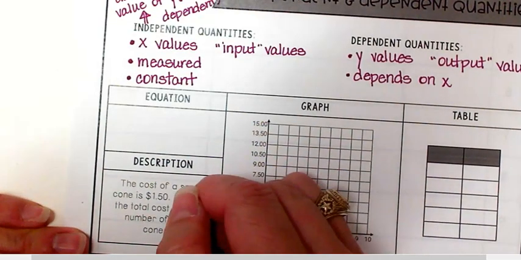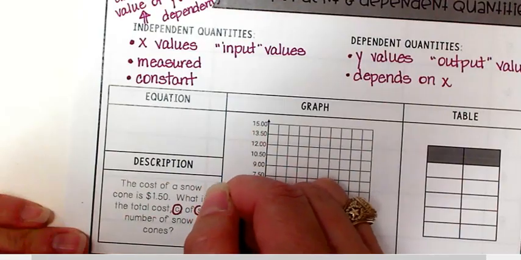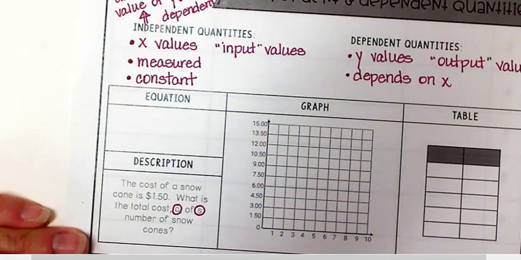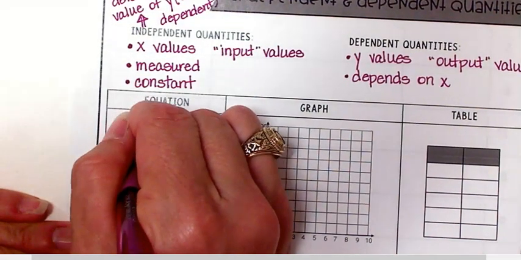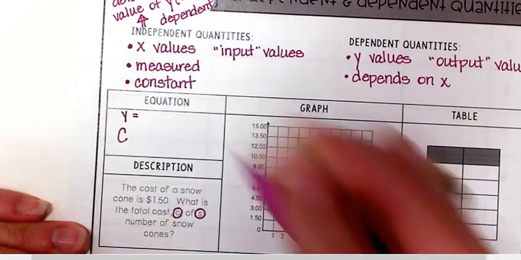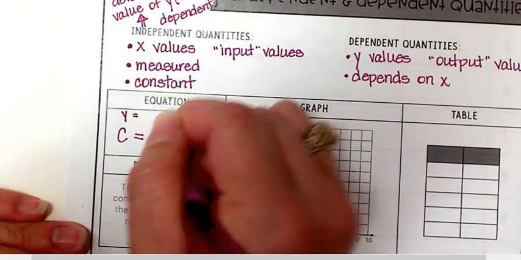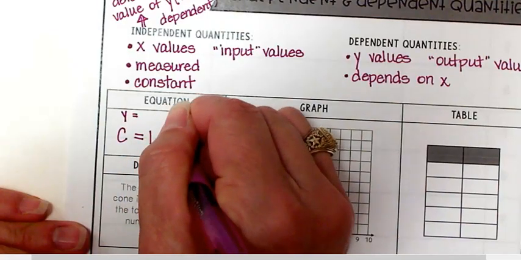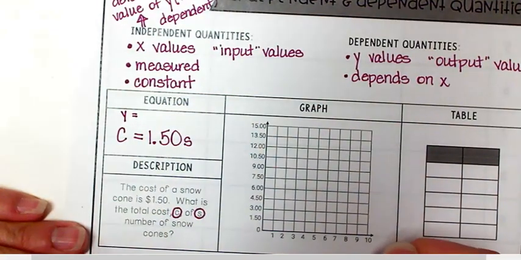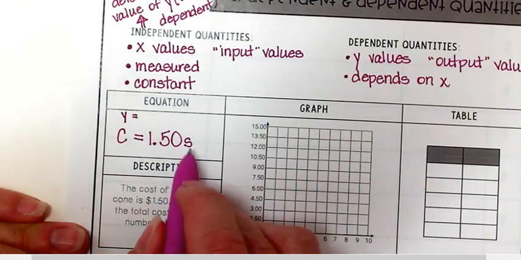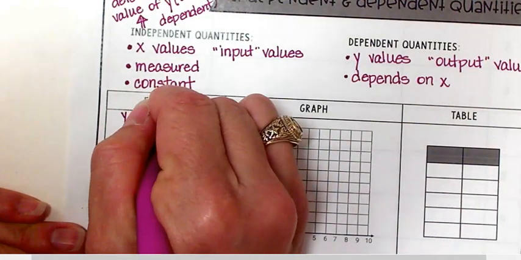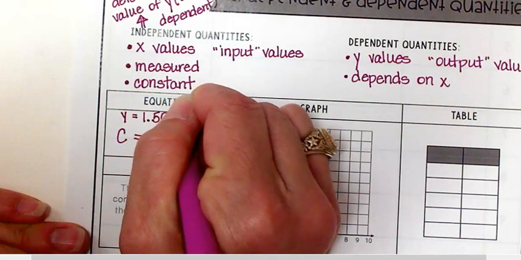So we're going to look at our 2 variables, okay? And we're going to do a little thinking. And I'm thinking, you know what? They've told me that 1 snow cone costs $1.50. So the total cost is my y, okay? My cost is dependent on how many $1.50 snow cones I buy, okay? So if we were going to say y instead of cost and x instead of snow cones, it would look like this. Okay?